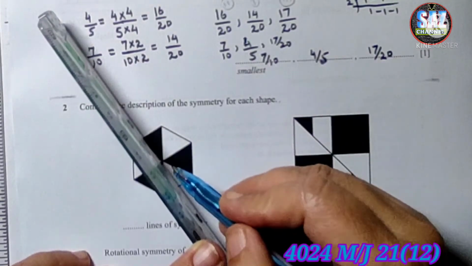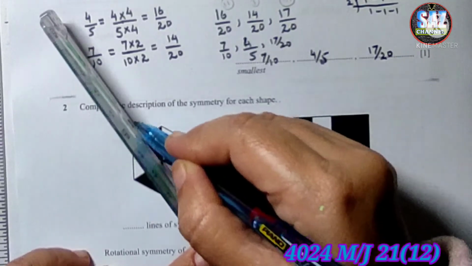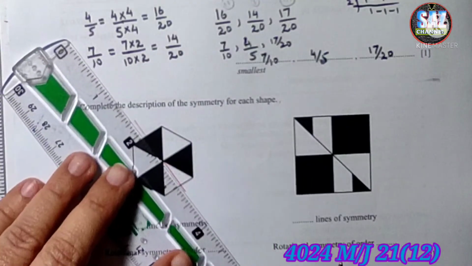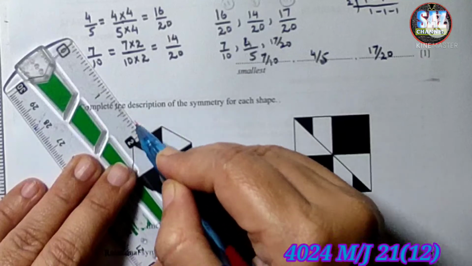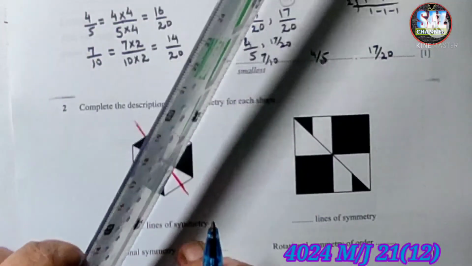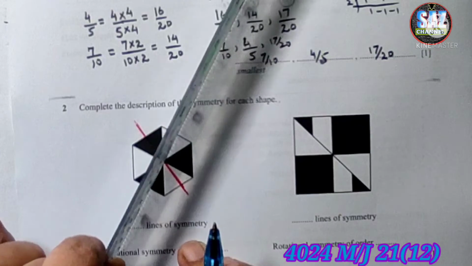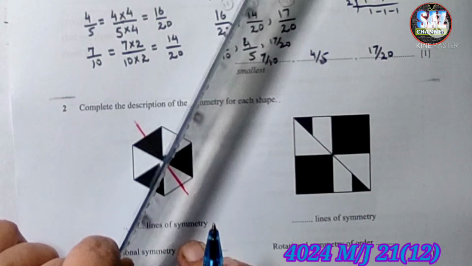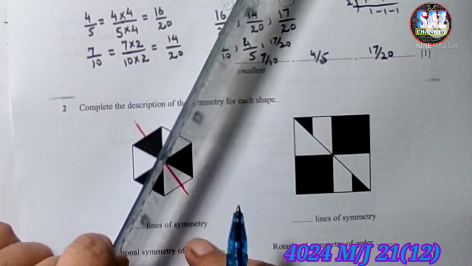Let me draw this. But it has to pass through the middle. Excuse me if it is not. Yes, it's passing through the middle, because symmetry means to divide something into equal halves. And same, if I am keeping the ruler in this way, you can see, students, I'm going really slow because this is again one of the important concepts where you have to involve your imagination as well.